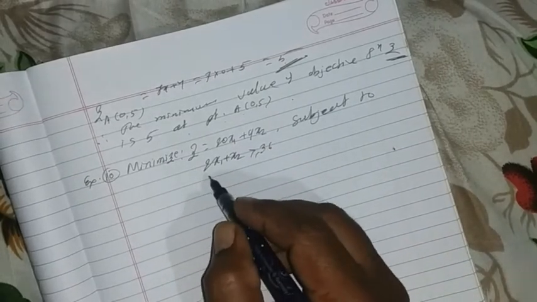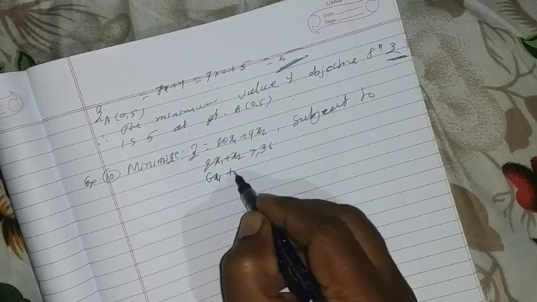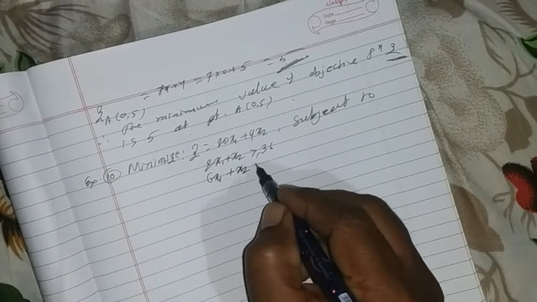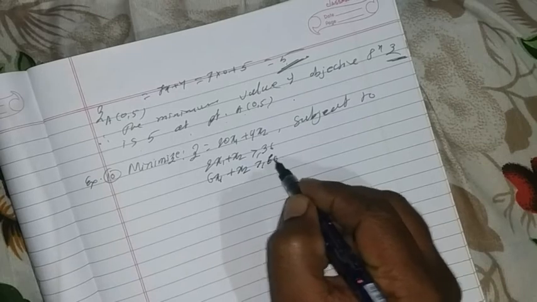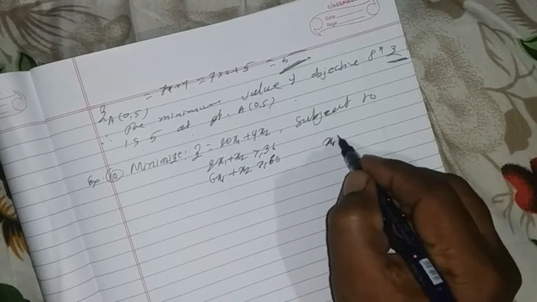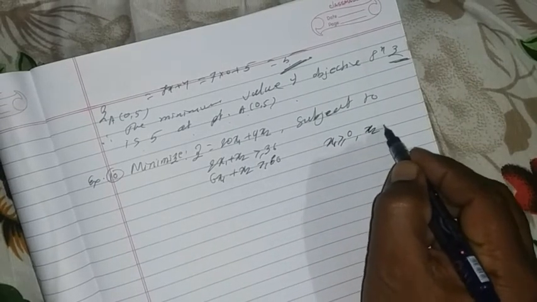Second constraint, 6x1 plus x2 is greater than or equal to 60. Non-negativity constraints, x1 greater than or equal to 0, x2 greater than or equal to 0.